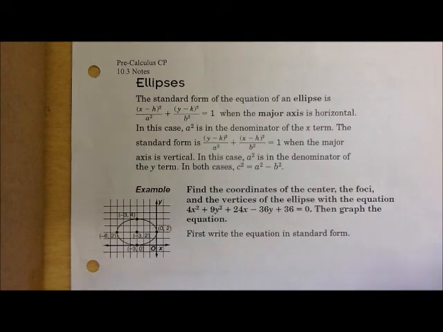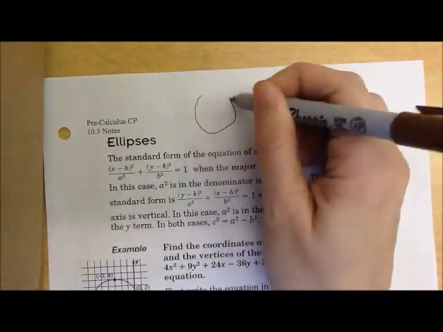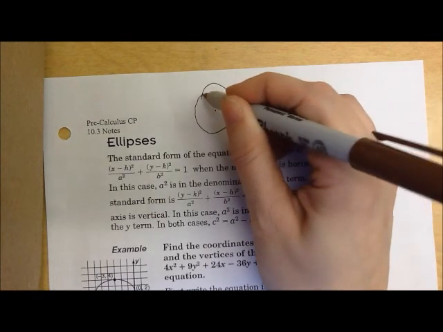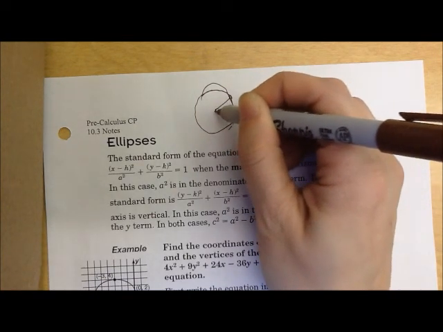Okay, time for ellipses. This first overview of ellipses is going to be very simple. We're going to skip some stuff and come back to it tomorrow. For ellipses, instead of being all the points the same distance away from a center, like in a circle, that's a terrible circle, but you get my point. All of these points are the same distance away.